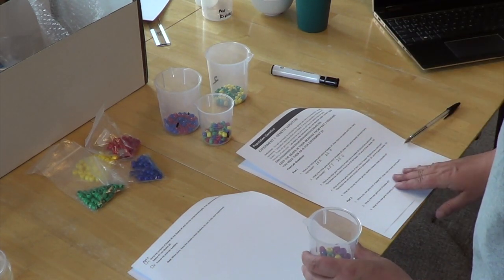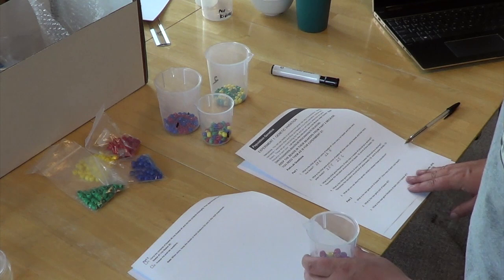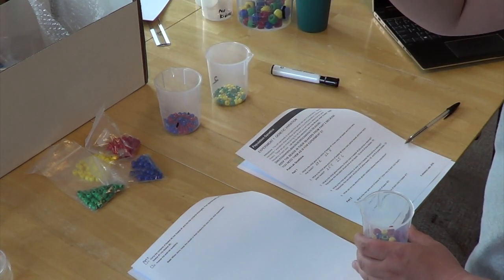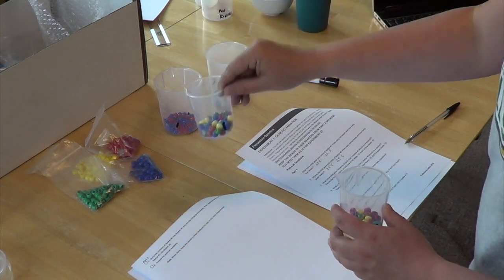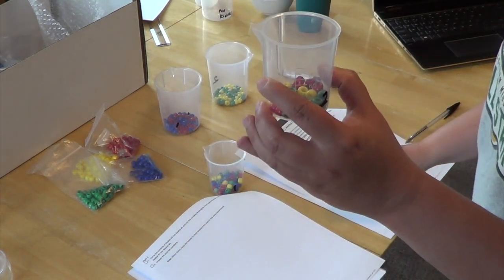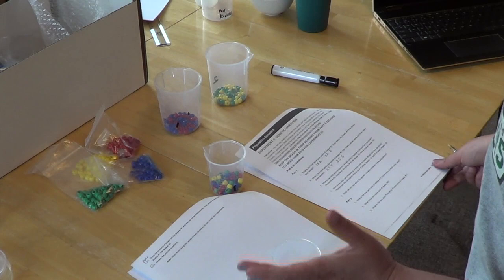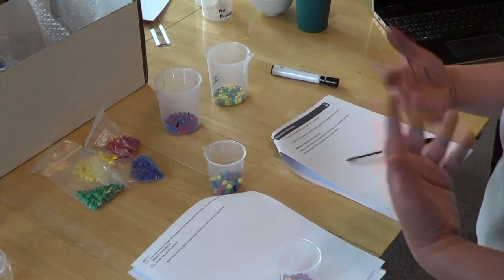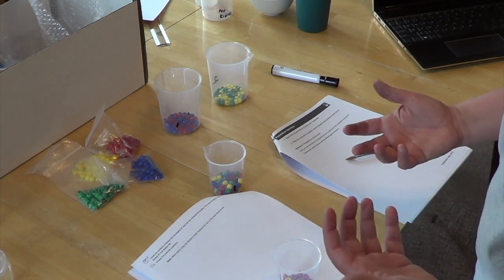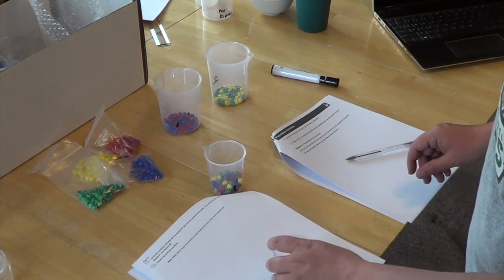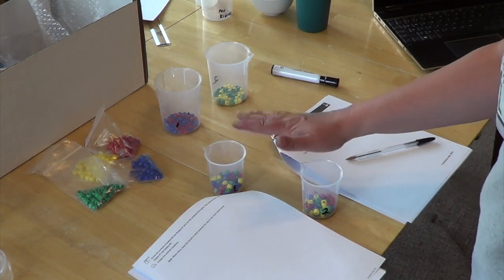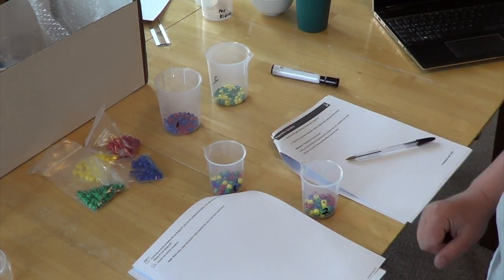Then you have to find the frequency of each color. So you have beaker 1 that you're going to have to count, then you're going to have beaker 2 that you have to count. And then you'll go through and calculate the frequencies, and then you're just going to be looking at the variation. So that's part 1 for genetic variation. Keep these beads as they are in the beakers for the next part.